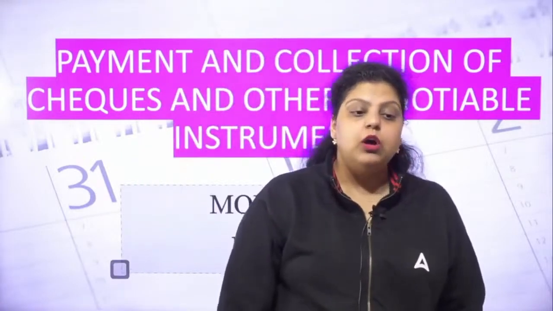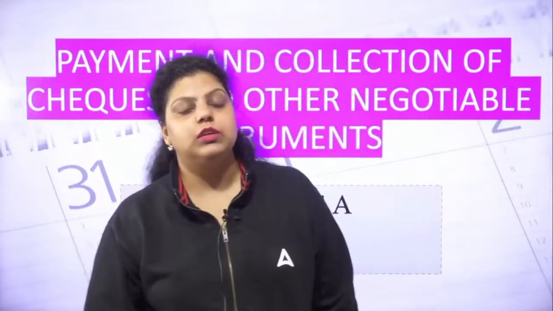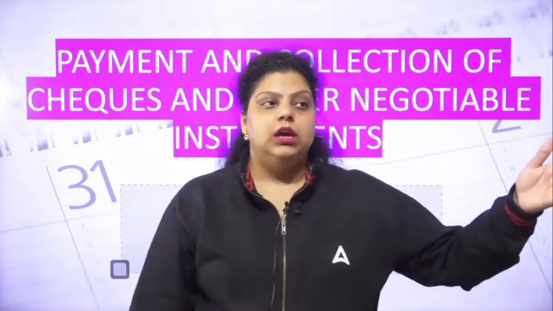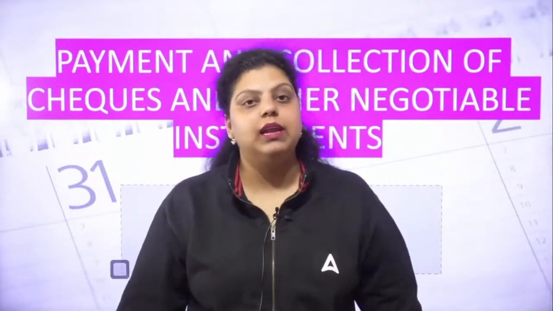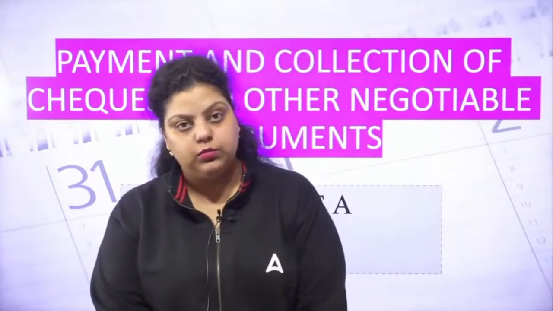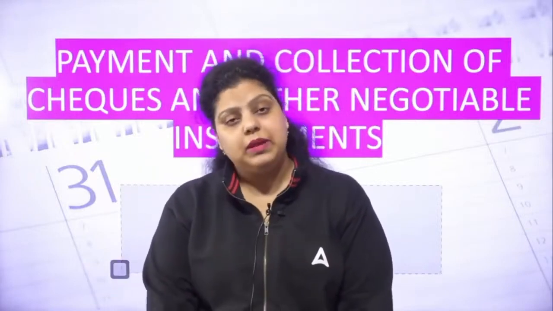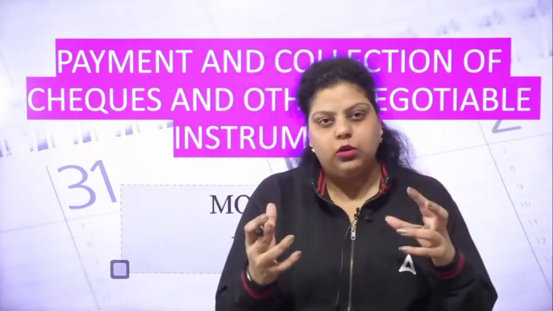Okay. So now we have CTS as well, the check truncation system. The check truncation system is defined under section 6(1) of the Negotiable Instruments Act 1881, which says that the physical movement of the check has to be removed and only the electronic image will be used for making the payment of your check. Okay, so this was about all the topic.